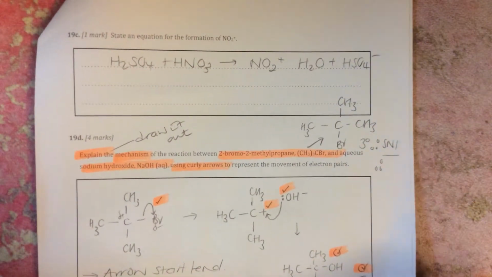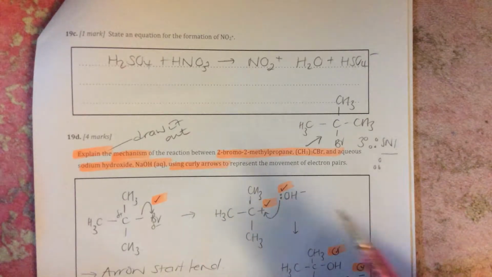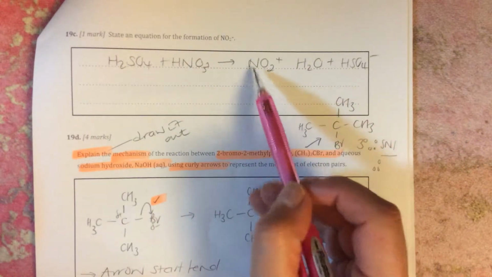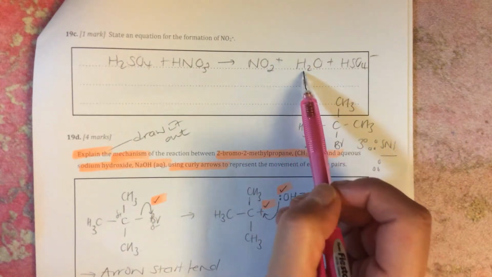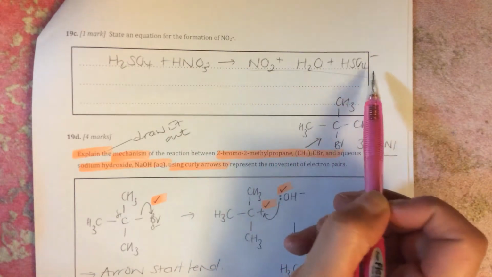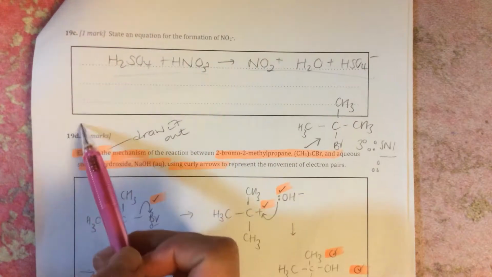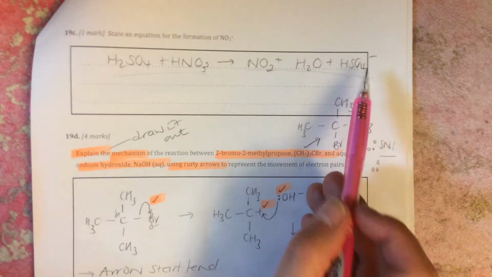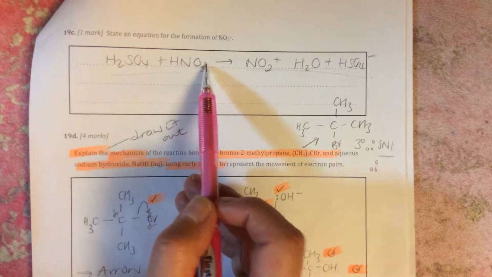C, we're looking at the formation of the NO2 plus ion, and again this is an AO1 question. Sulfuric plus nitric gives me the NO2 plus ion, water, and HSO4 minus. Double check that the atoms you have on here in the quantities match the atoms that you have here in the quantities. 3 hydrogens, an S, O4, an N, O2, and then the other oxygen there.